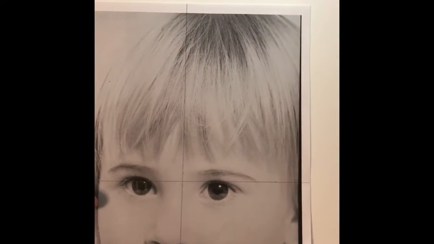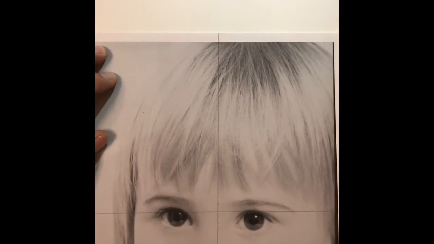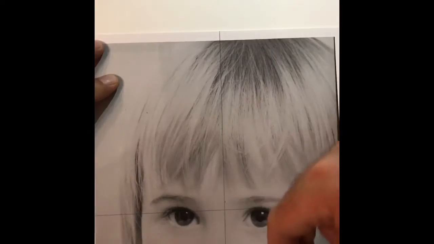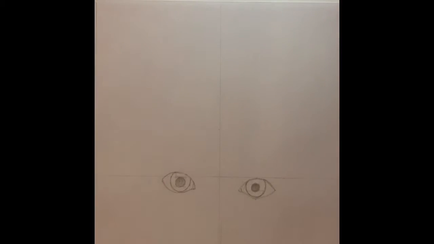Let's do our little flicking trick, like an old-fashioned cartoon really, isn't it? So we're not far off. I know you can't see the darkness of the pupils there, but I think we're pretty good with the eyes. I'm happy with that. I'm going to crack on. See you in a bit.